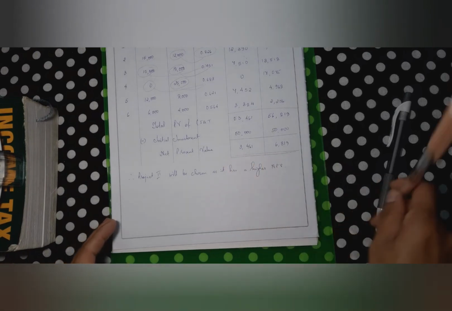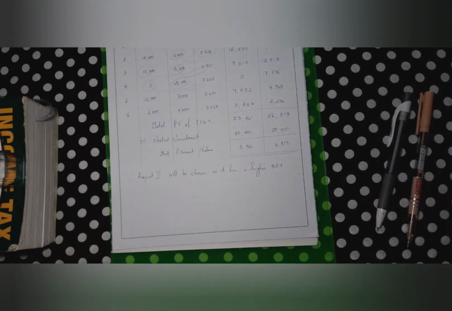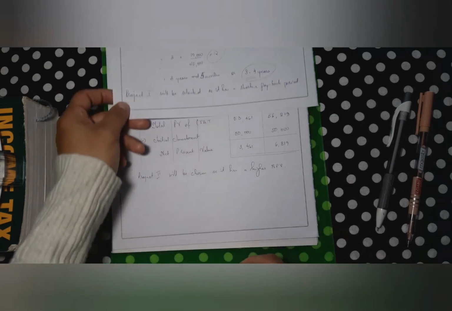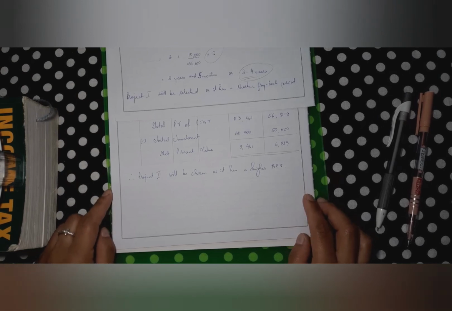Based upon the solutions that we did, if we're using the payback period method, project 1 will be selected. If we're using the net present value or discounted cash flows method, then project number 2 will be selected. Depending upon which method you're using, we'll have 2 different results.